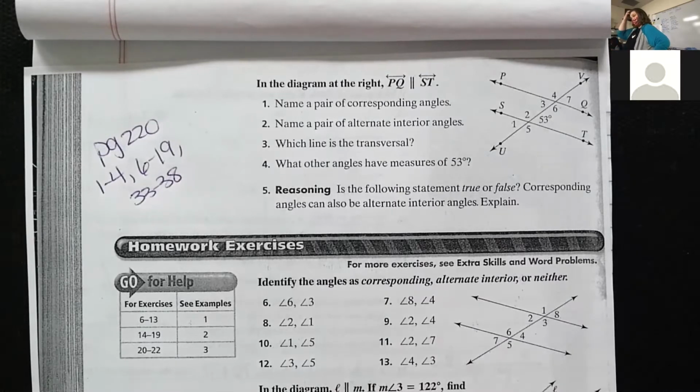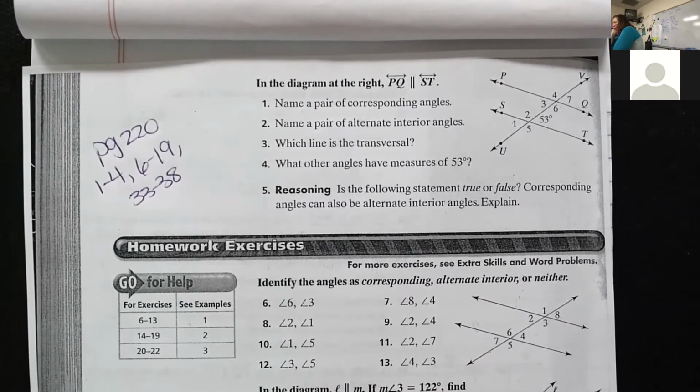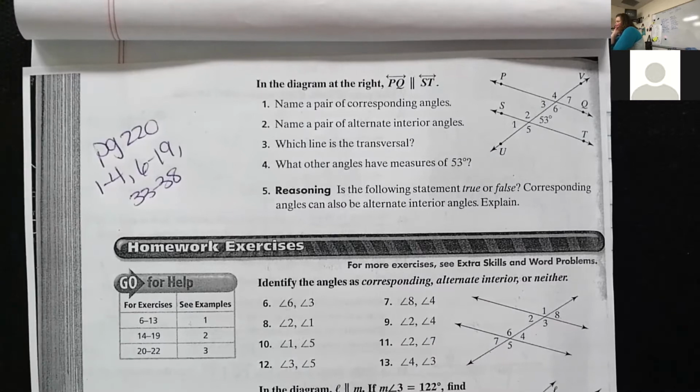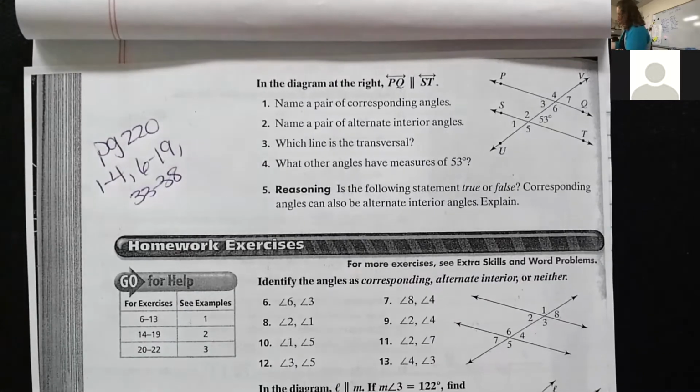3 and 2, do you think? Nope, I don't think so. Brayden, what do you think? 7 and 6? Are those corresponding? Nope. Ryan? 4 and 2. 4 and 2 would work. What else would work? 1 and 3. 1 and 3 would work. Nope. 4 and 5 are alternating exterior. 5 and what? 5 and 6 would work. Good job.